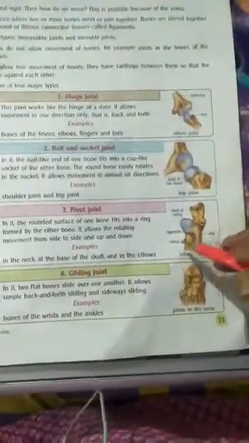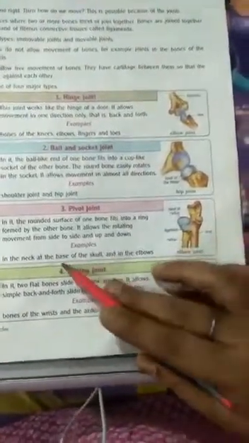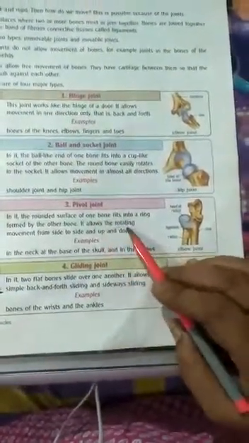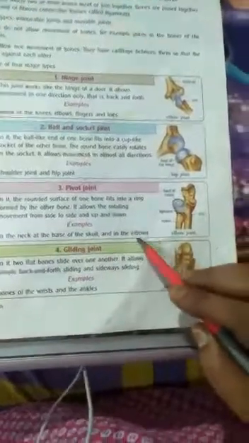Some examples of pivot joint: in the neck, at the base of the skull and in the elbows. With the help of pivot joint only, we are able to move, shake or twist our skull and the elbows.